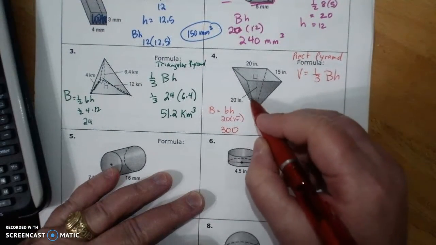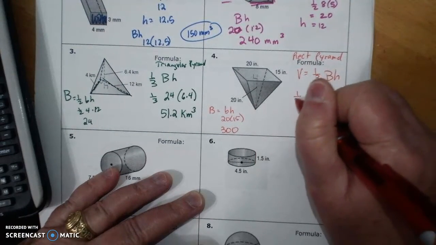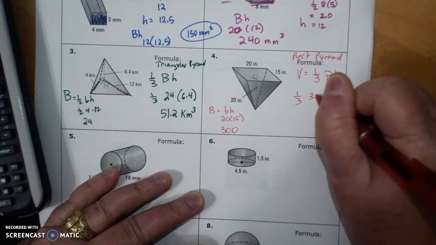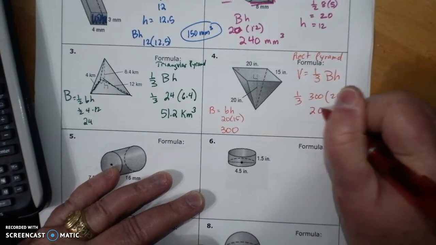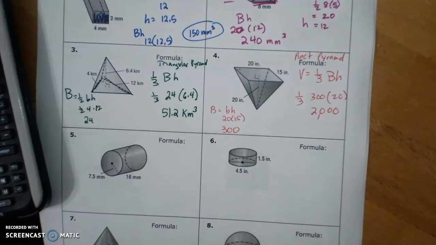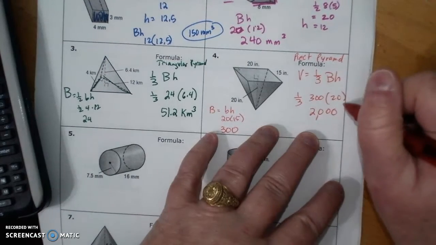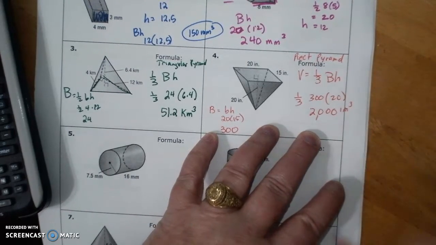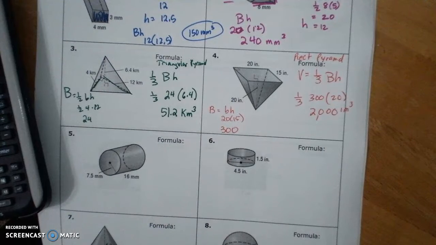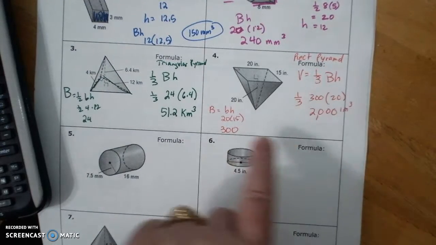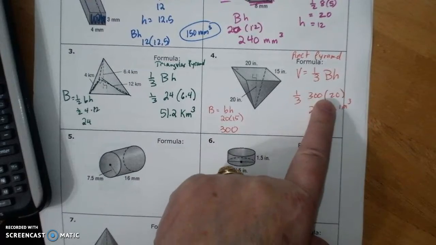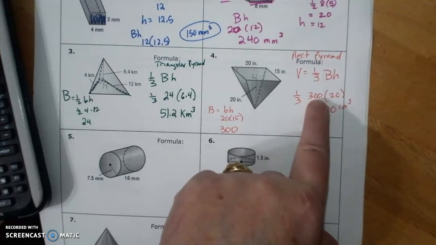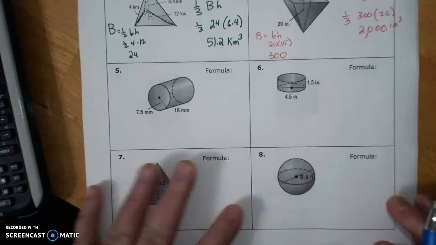And my h is here, so I have 1/3 times 300 times 20, which is 2,000 inches cubed. Notice I have my formula. Notice I calculate my big B, and then I plug in, and you can see that this is the 1/3, the big B, and the H.